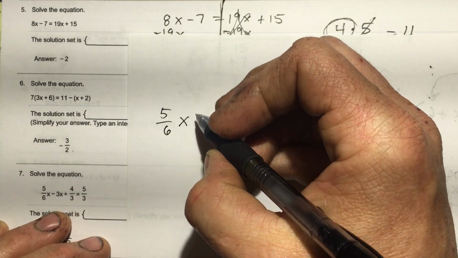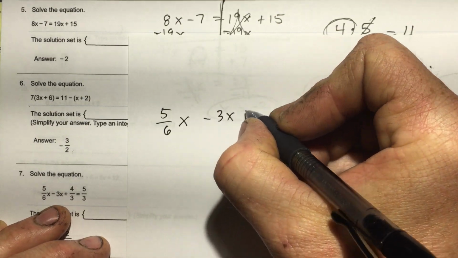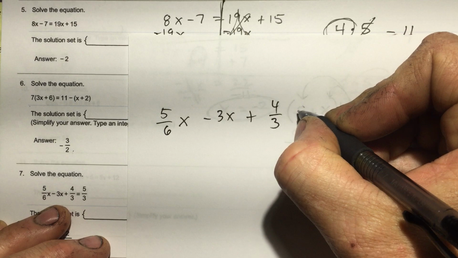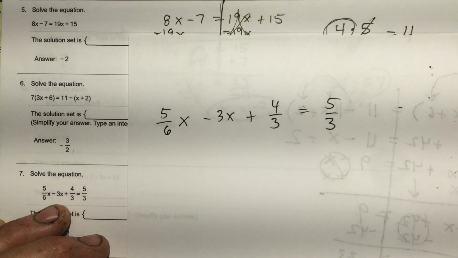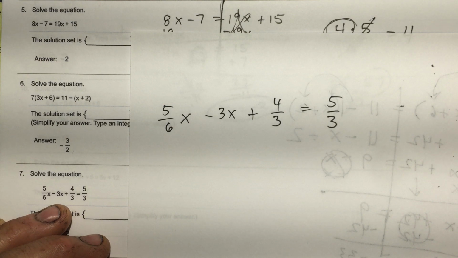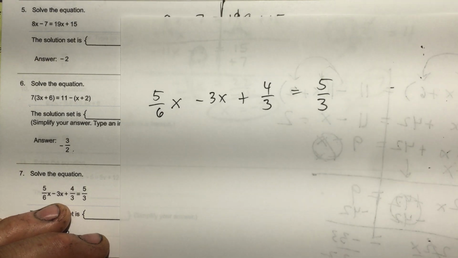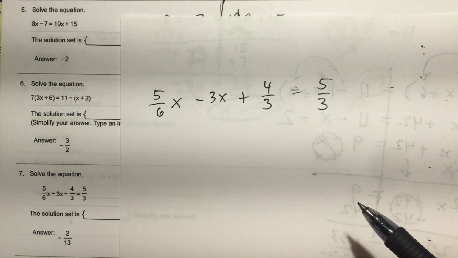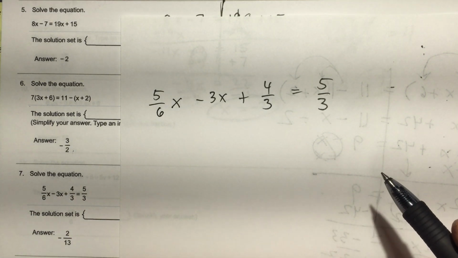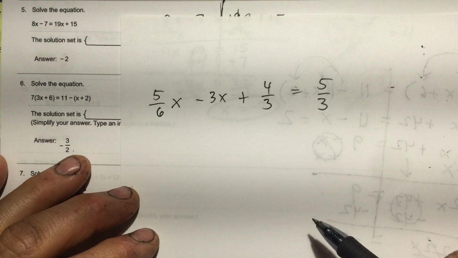5/6x minus 3x plus 4/3 equals 5/3. Okay, now what causes a lot of people grief on this is all these fractions. And what you can do to make it a whole lot simpler is just get rid of your fractions by multiplying by the common denominator.